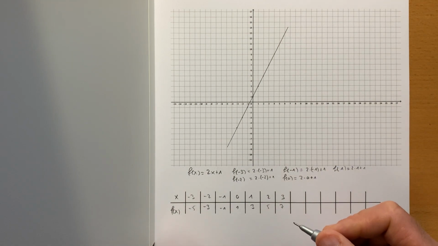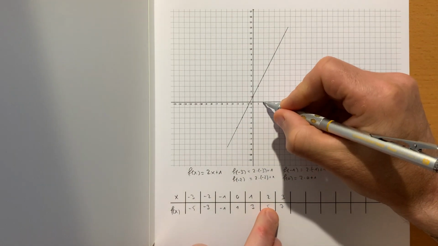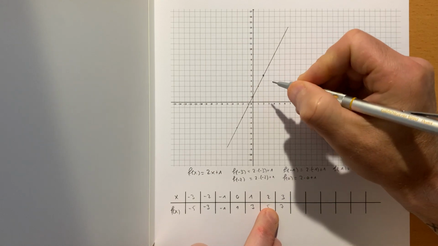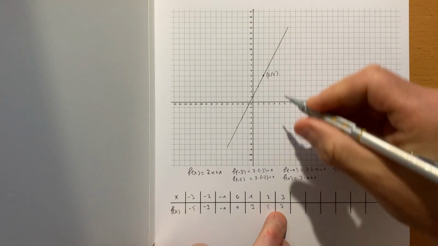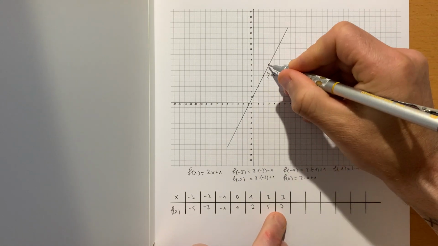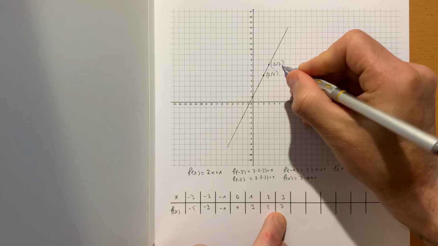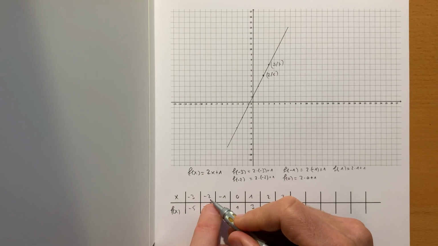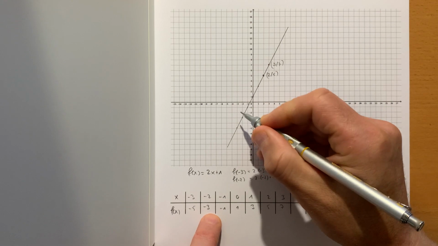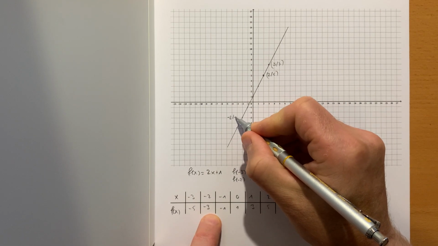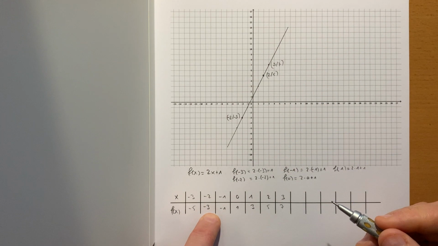And now you can clearly see the points on the graph, because, for example, at 2 we do have a y value of 5, so this is (2, 5). At 3 we do have a y value of 7, so it's (3, 7). Let's go for -2. At -2 here, we do have a y value of -3, so that's (-2, -3). That's how you can plot the graph, okay?